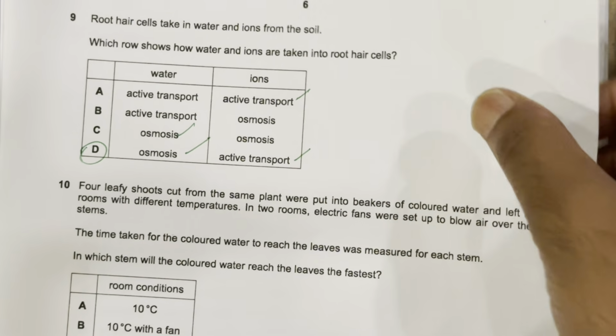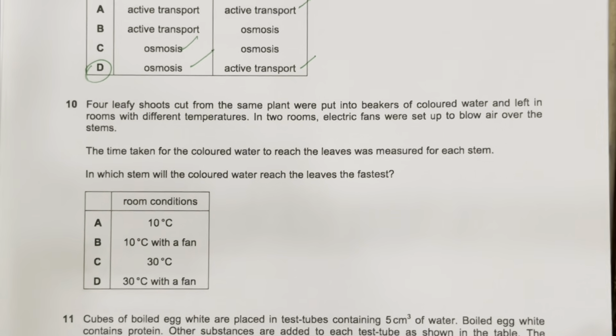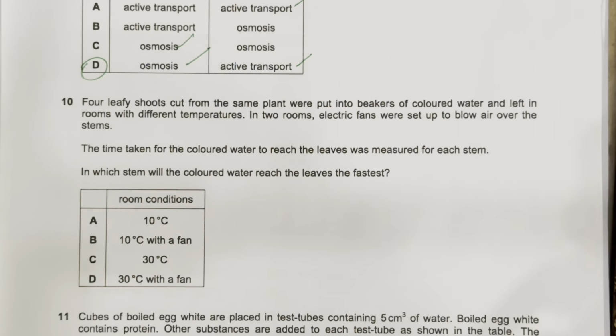Now move to question number 10. Four leafy shoots cut from the same plant were put into a beaker of colored water and left in rooms with different temperatures. In 2 rooms, electric fans were set up to blow air. First you should know that higher temperature would support diffusion, and when air is blowing, it means the electric fan is on, it will also support. The time taken for the colored water to reach the leaves was measured for each stem.